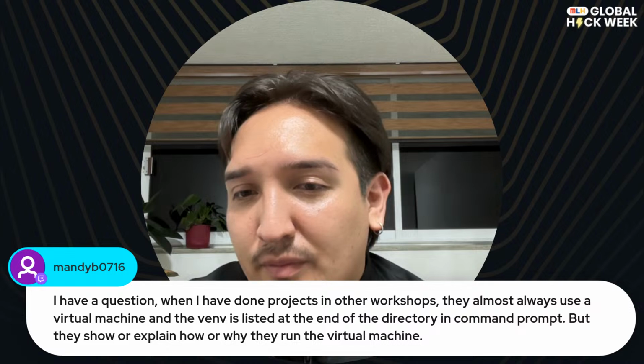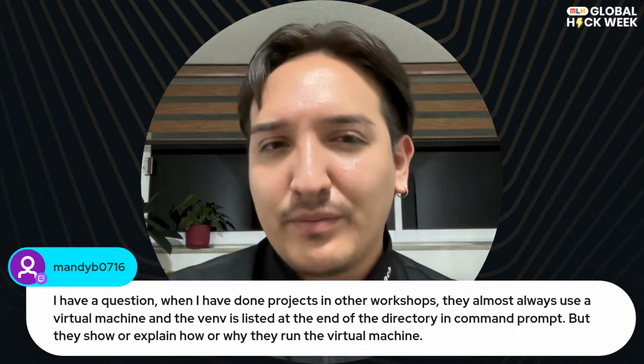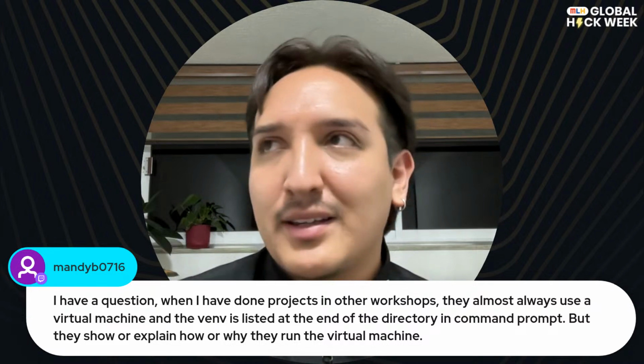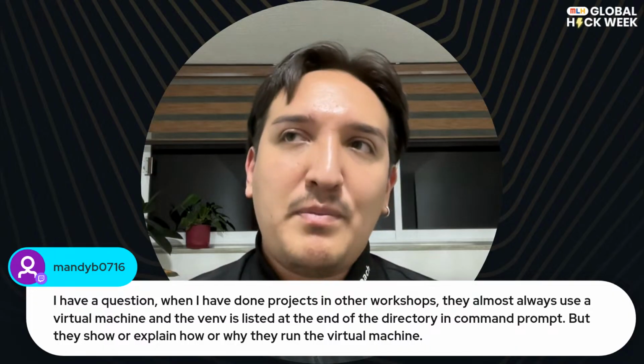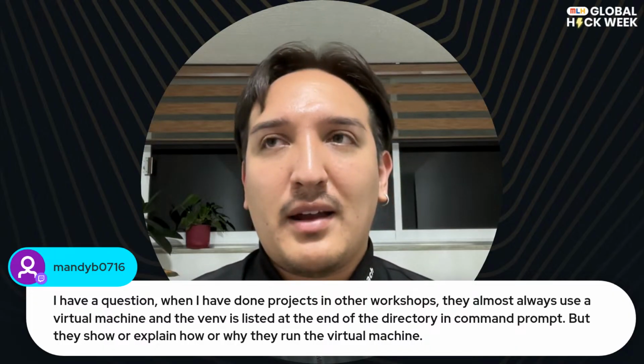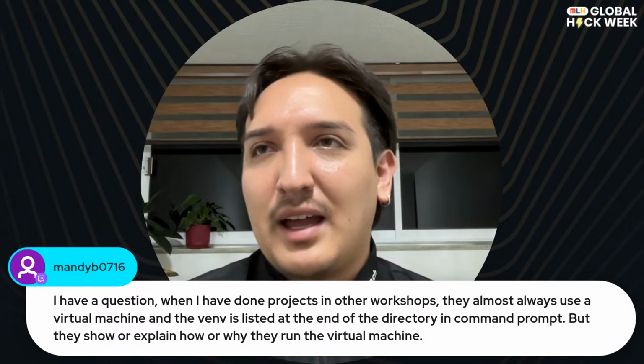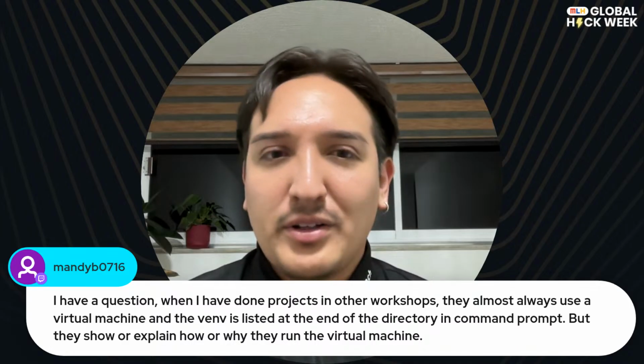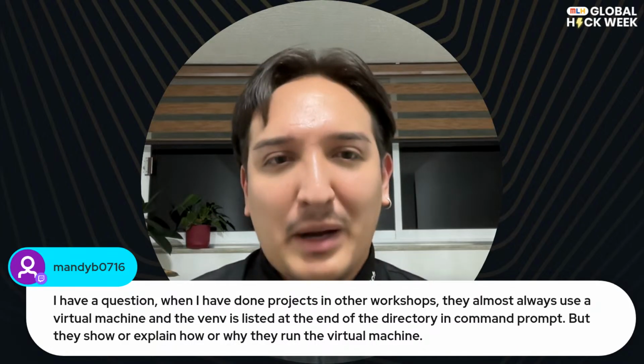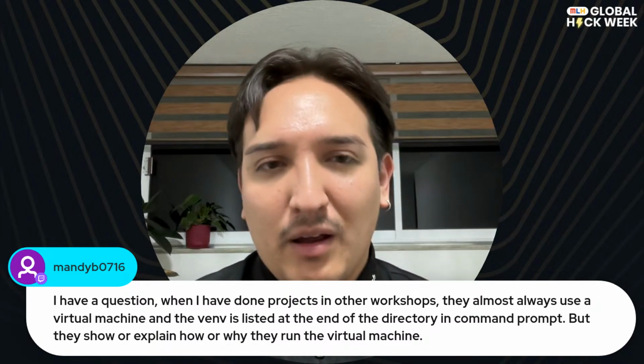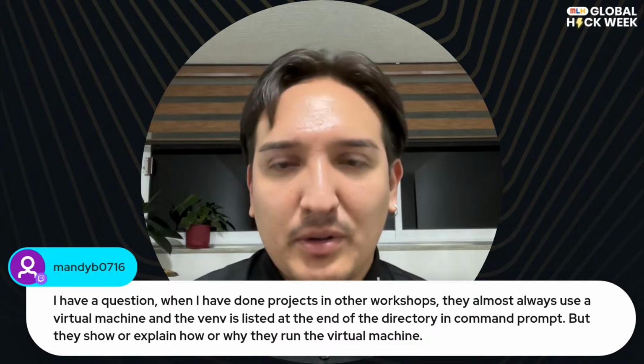I will need more context, because a virtual machine is like creating another file directory structure of your computer inside your computer.